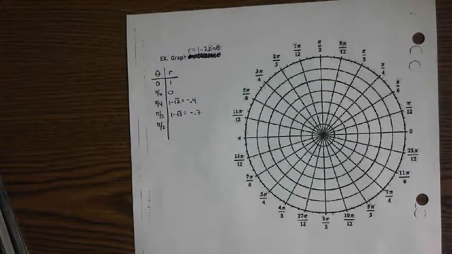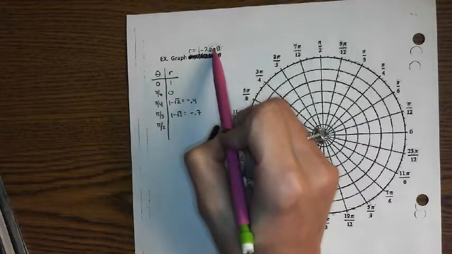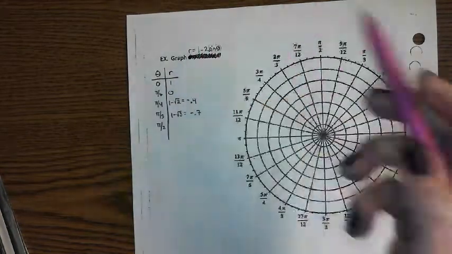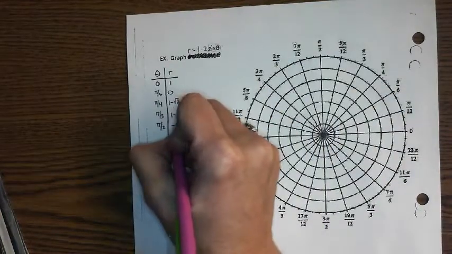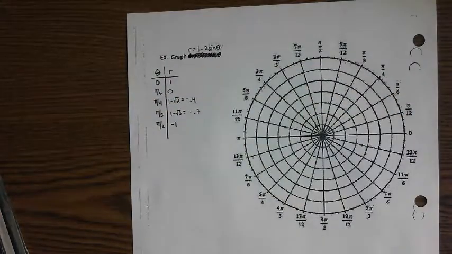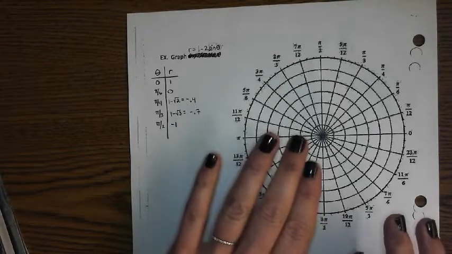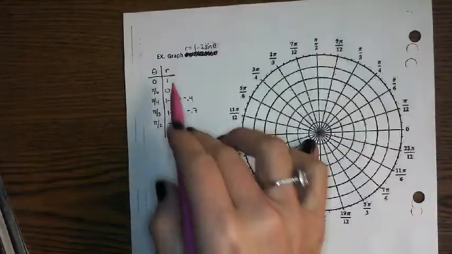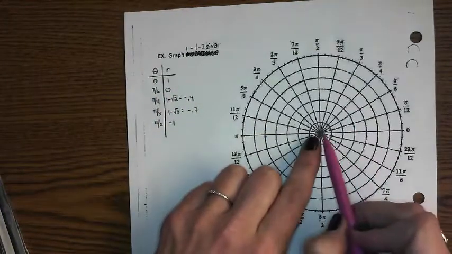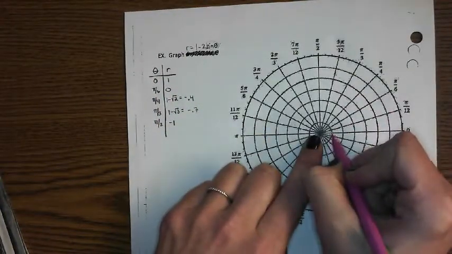And then pi over 2. The sine of pi over 2 is 1. 2 times 1 is 2. 1 minus 2 is negative 1. Okay. So a theta of 0 and a radius of 1 is here.